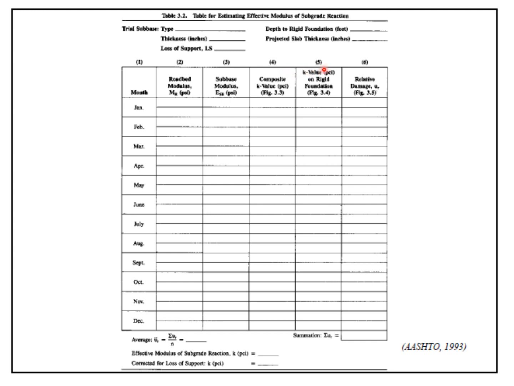And column number 5, you can see here, K value in PCI on rigid foundation from figure 3.4. And then comes this column, and here you can see relative damage U sub R, and it will be determined with the help of figure 3.5.